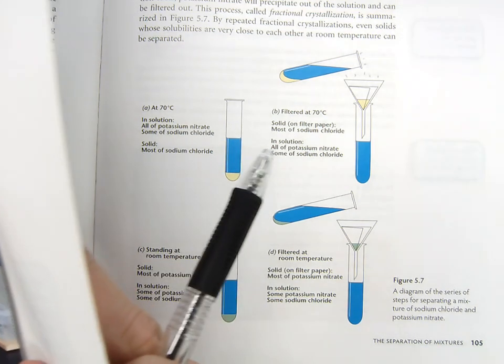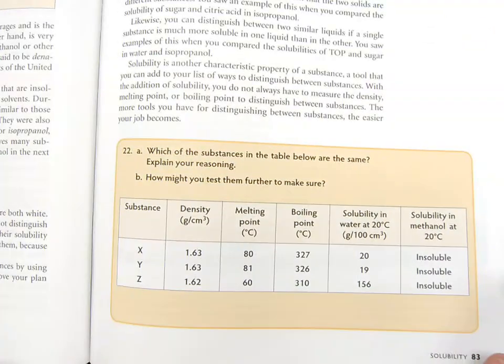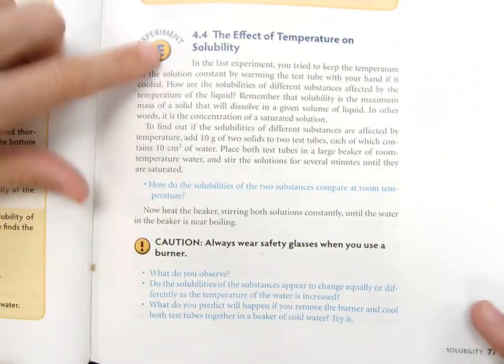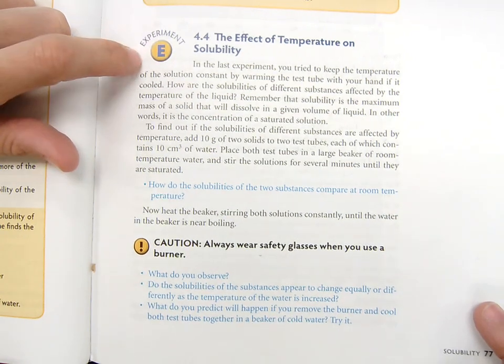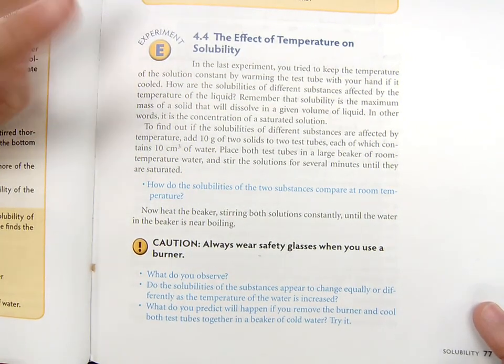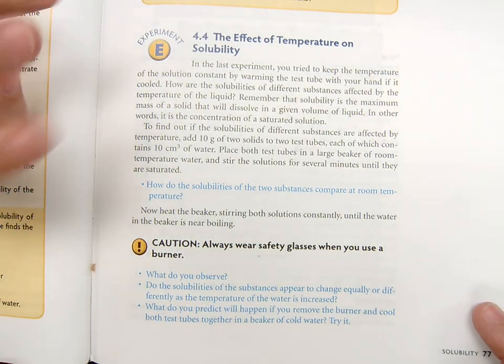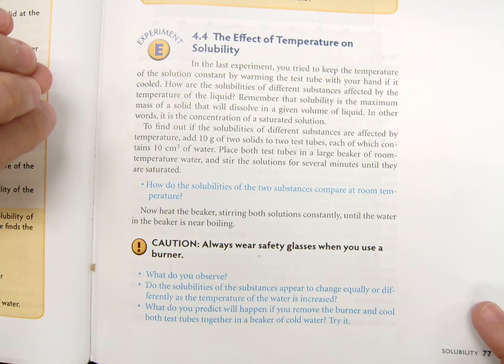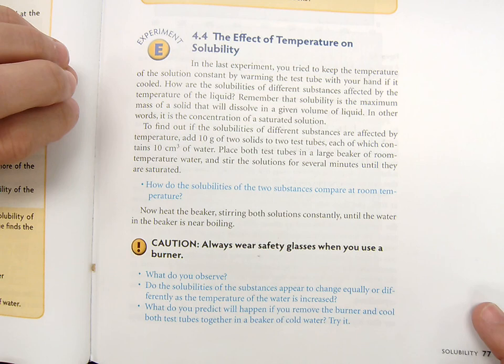Let's see if I can go find it real quick. The one that was the effect of temperature on solubility. This one right here, 4.4, the effect of temperature on solubility. If you recall, you had two test tubes labeled A and B, and then we added water, and at room temperature, neither one of them really dissolved very well. And then we took the two test tubes and put them in a beaker of water on the hot plate and we heated them up.